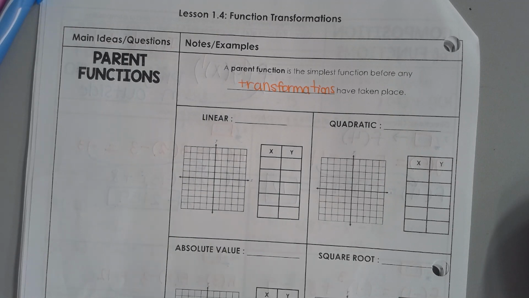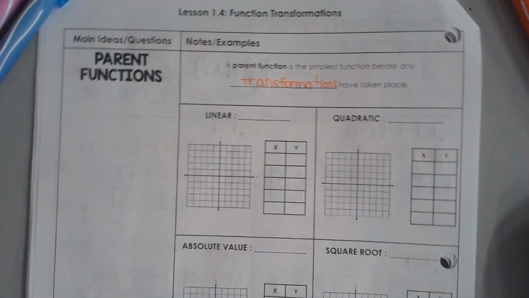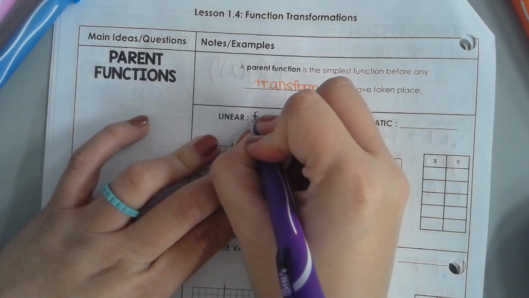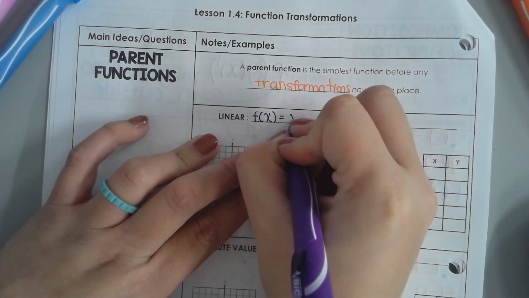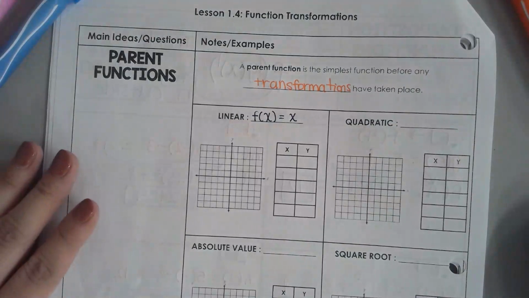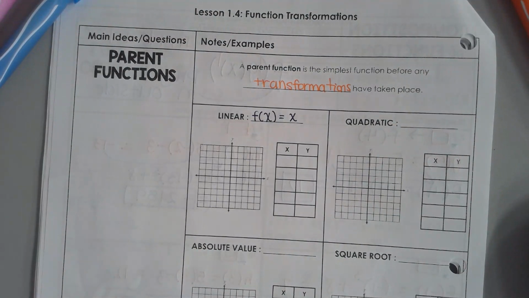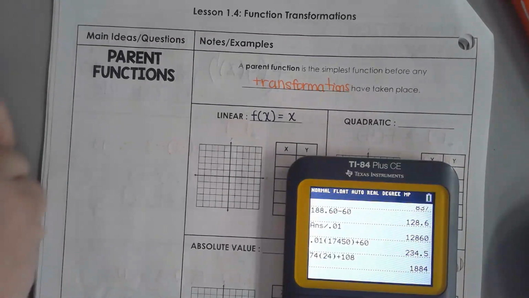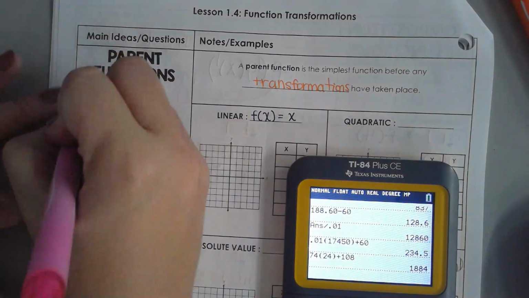So a linear function is f of x equals x. That's just the original before any transformations. And we're going to graph those. And I'm going to show you how to do this in your calculator. If you want to write down the calculator steps, you can.